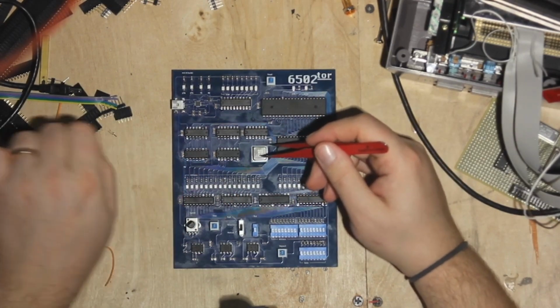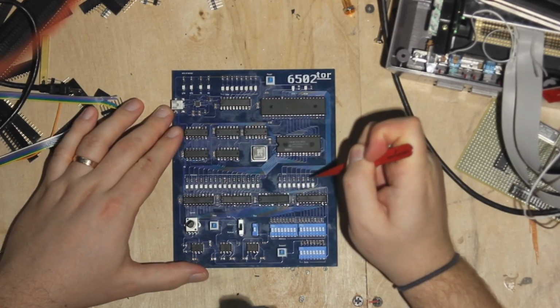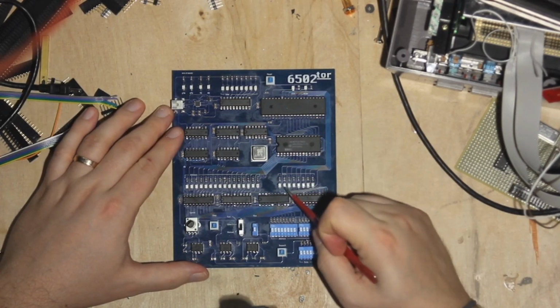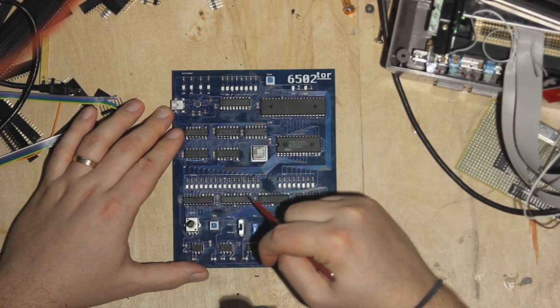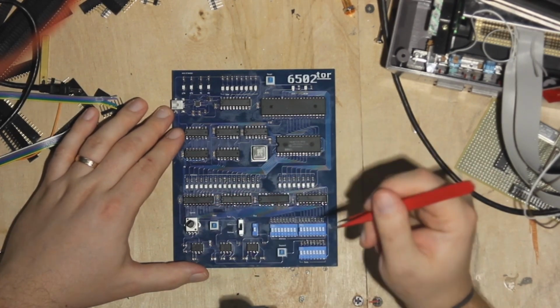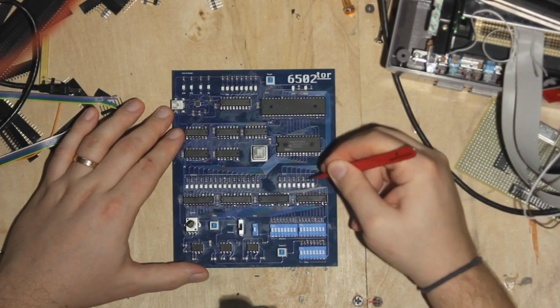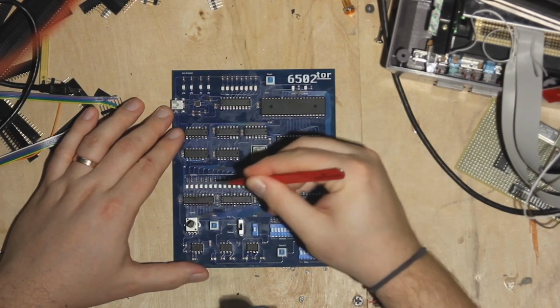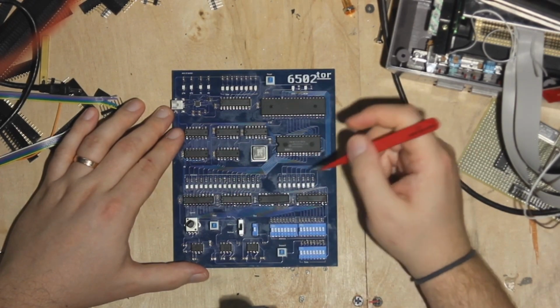Okay, so moving down, we get back into buses, and I'm going to have to talk about buses some more. So we've got 8 LEDs over here, and we've got 16 LEDs over here, which if you were paying attention earlier, will probably make sense to you because this is 8 bits of data and 16 bits of address, and these are connected directly to those pins that I was talking about on the CPU.